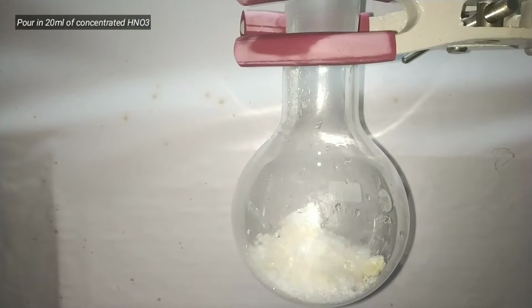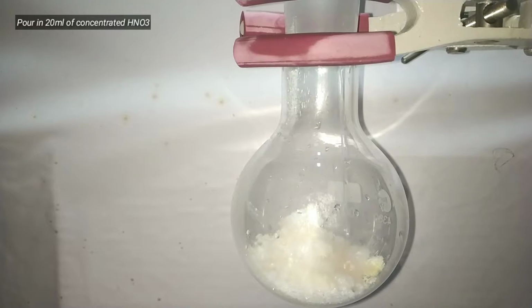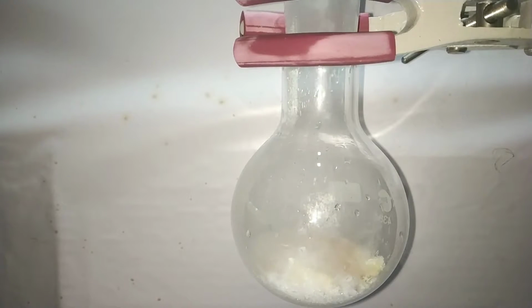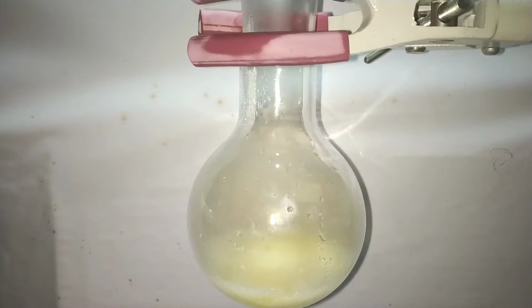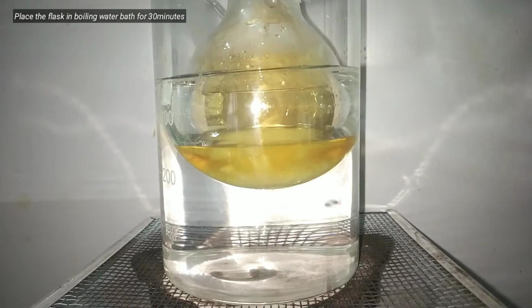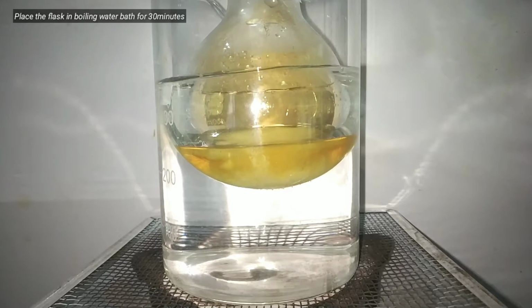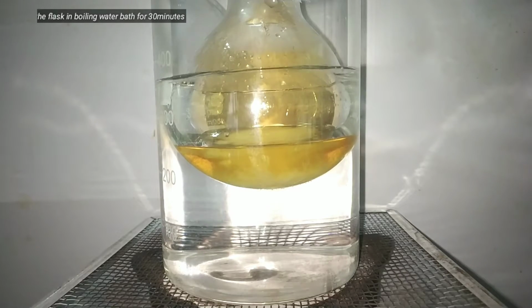Now, add the pre-measured 20 milliliters of the 70% nitric acid into the flask. The reaction has already begun at room temperature a few minutes after the addition of the acid. Keep the flask in a boiling water bath for about 30 minutes with temperature at 100 degrees Celsius.